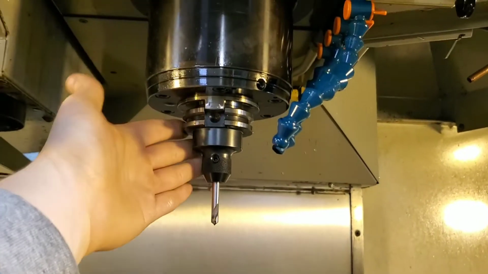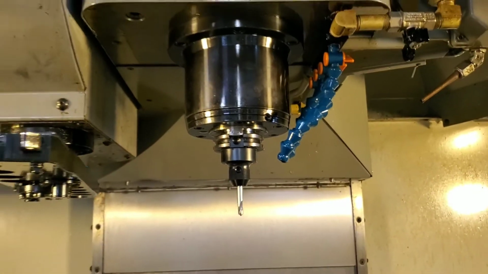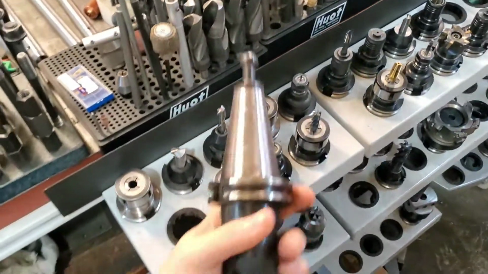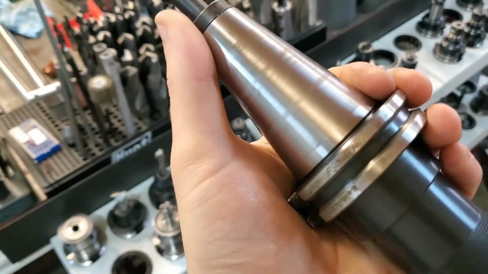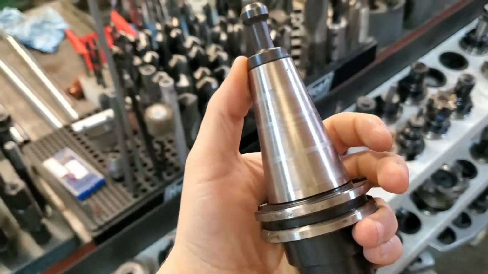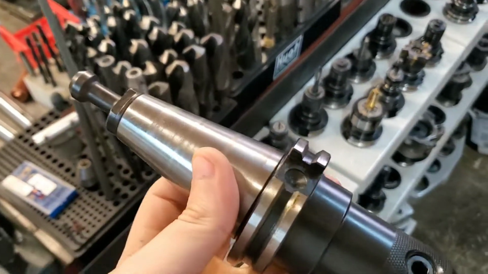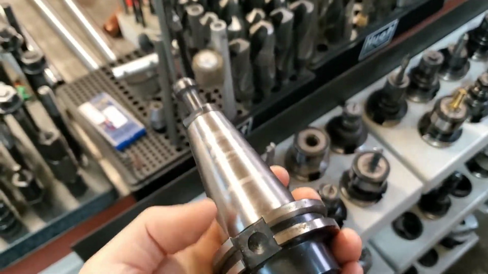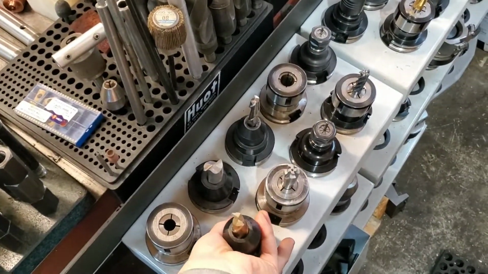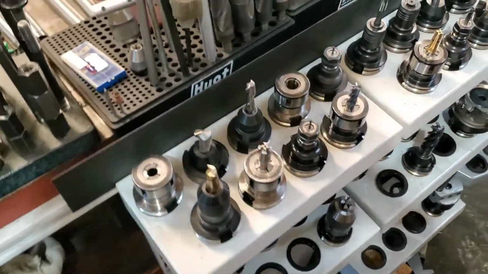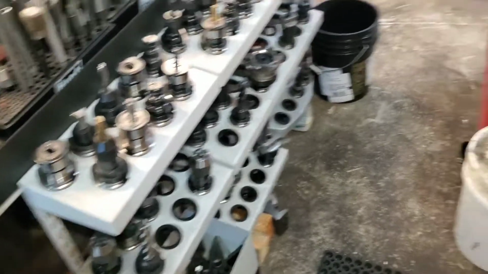And spindles vary in different styles. This particular one is a Cat 40 spindle, and Cat 40 specifies the geometry of the taper of this tool holder here. And between machines and manufacturers, they vary. The larger your taper is, the more rigid, the more workload and torque you can apply to your tool in your programming to take bigger, faster cuts.